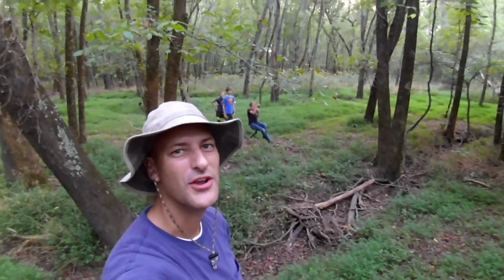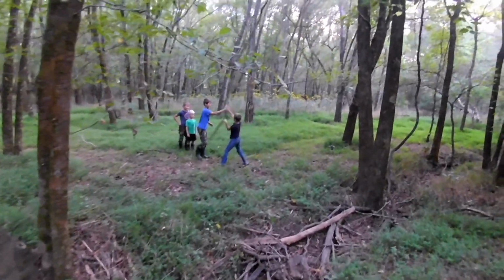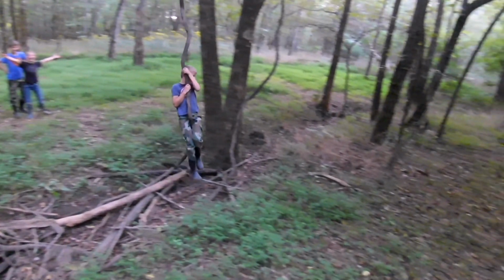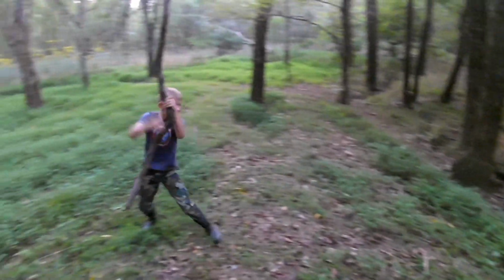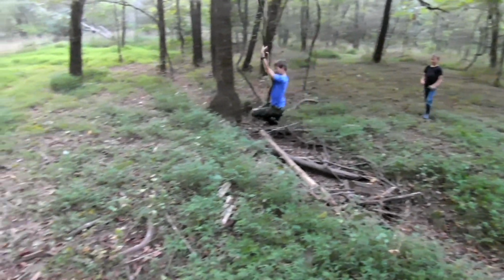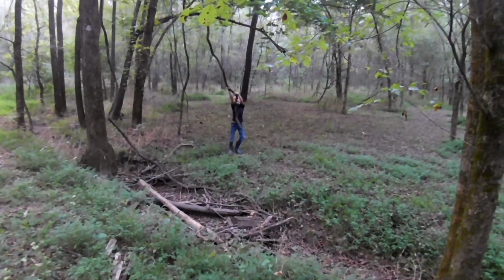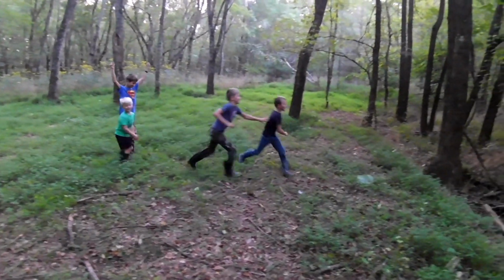So the boys came over here, they found a vine that goes over this little creek. And they're all over the dry creek. One big cheer, boys.